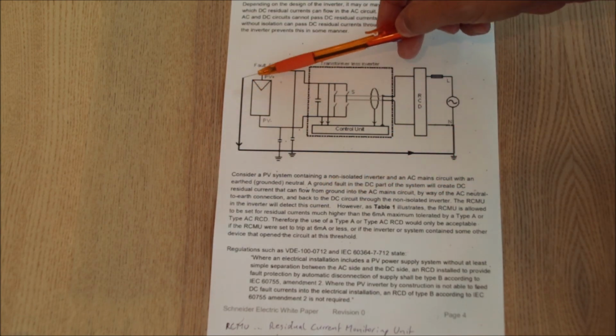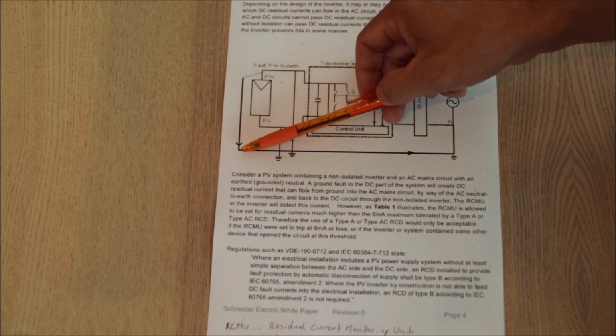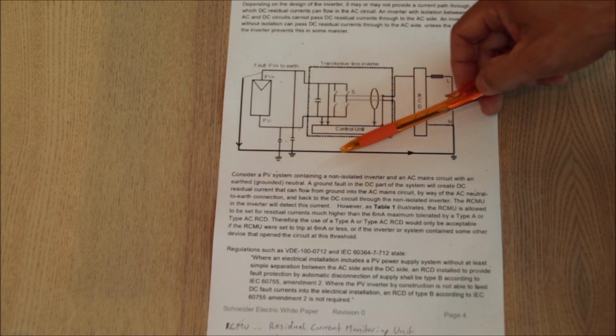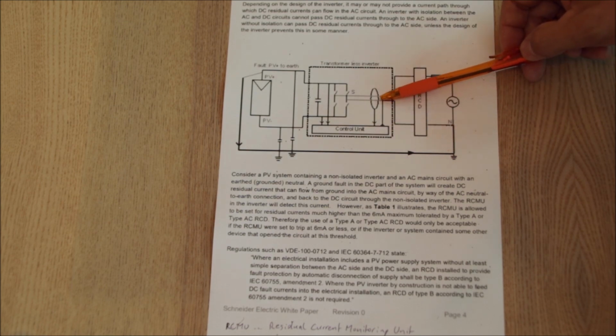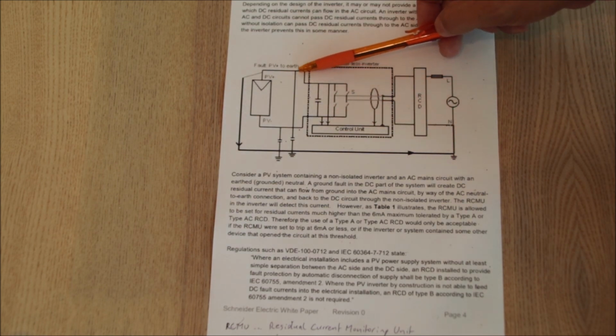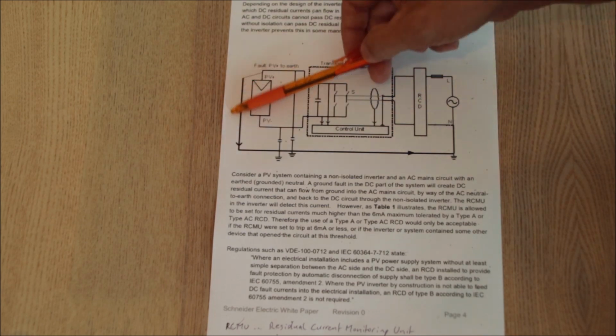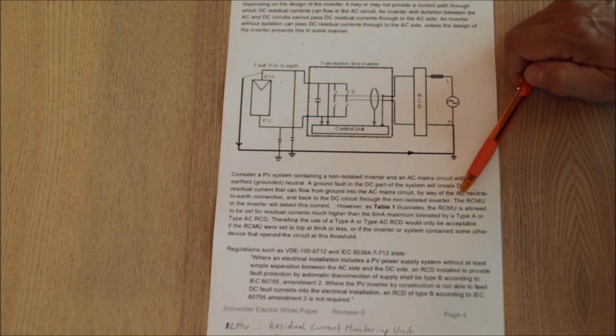So we have a fault somewhere in the DC side. It goes via grounding to our neutral to ground bond and then back into the inverter, back to the DC side, and so we have a closed circuit there. Let's continue.